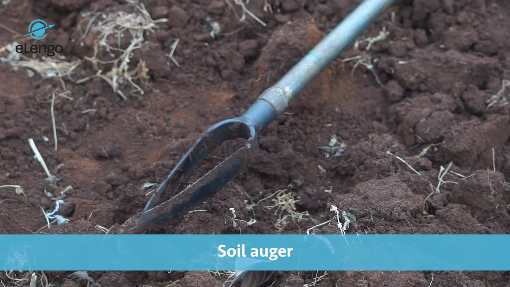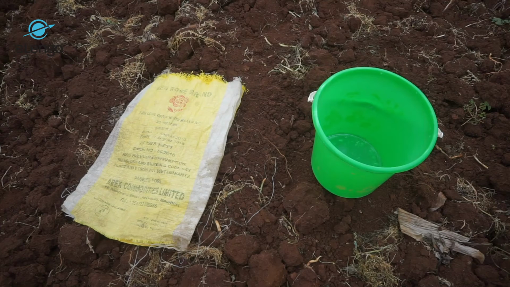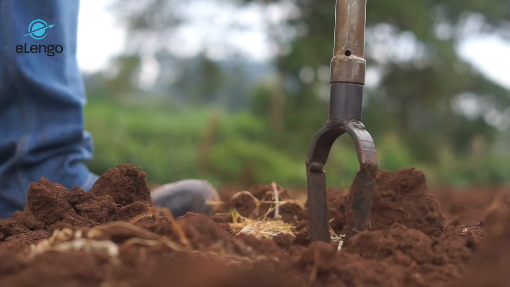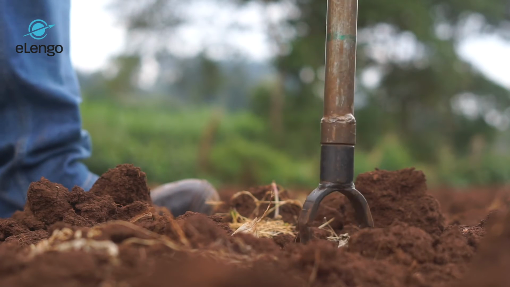Ideal areas for sample taking: undisturbed land. Another one is land that has been plowed using a jembe because they cause minimal disturbance or displacement of the topsoil. The tools used for soil sampling include a soil auger. In absence of a soil auger, a jembe can be used. We need a bucket, a sack, a cloth, a pen, and a tag. The part of the soil auger that goes to the ground has a standard measure of 20 centimeters.